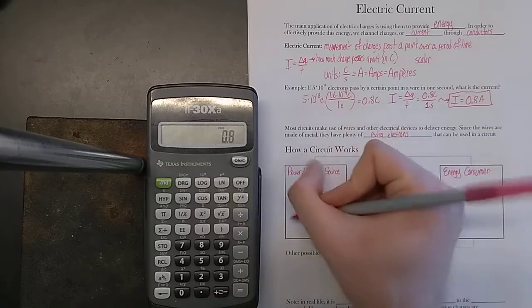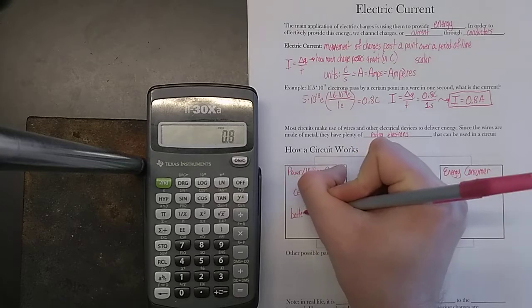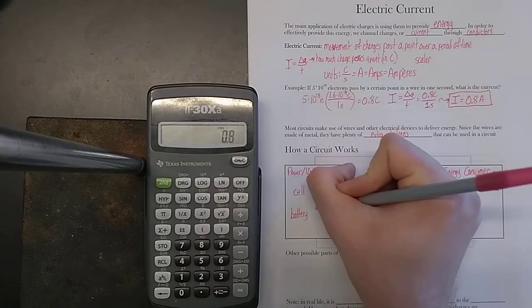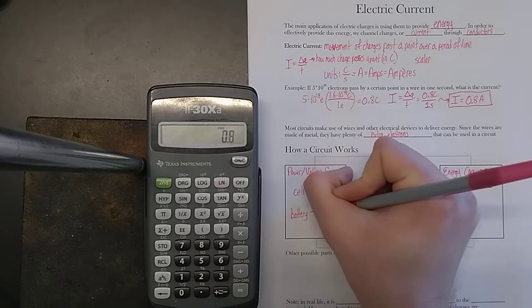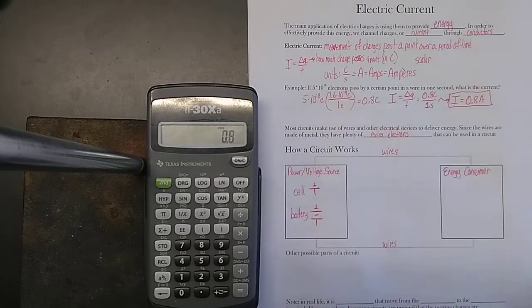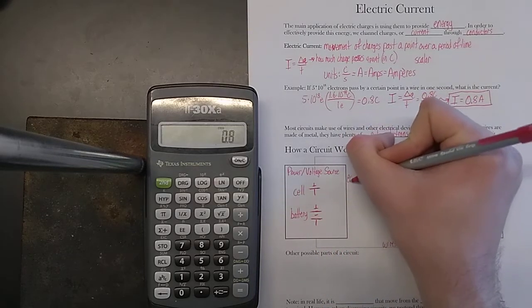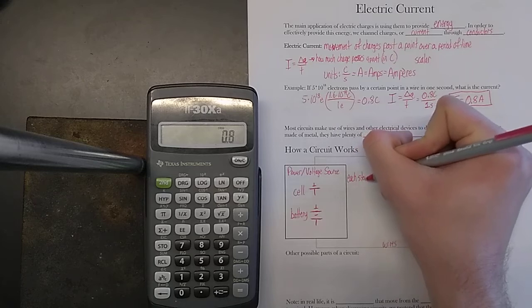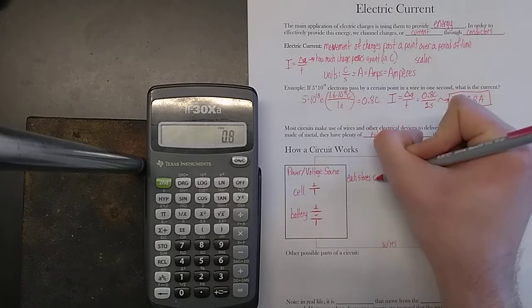You do need to know how to draw these pictures, these circuit symbols, because you will be asked to draw circuits on homework and on quizzes and tests. So you should know what each of these symbols stands for. So there's a cell, there's a battery. Each of these things, the point is that it stores energy.